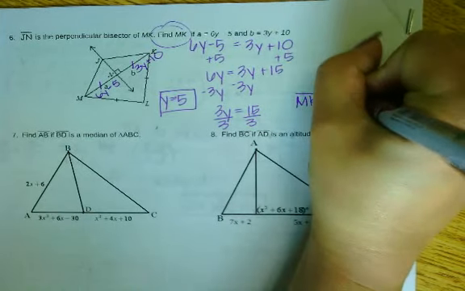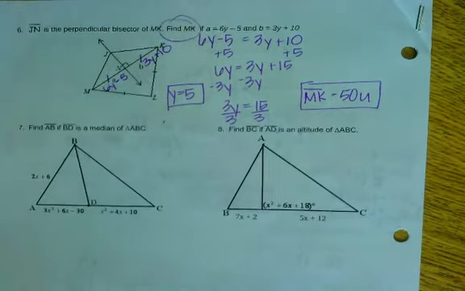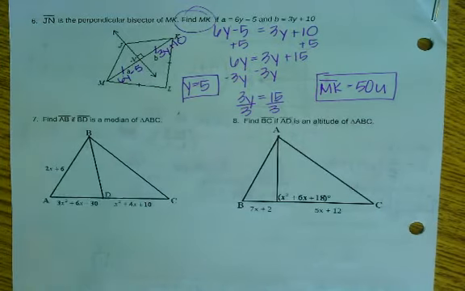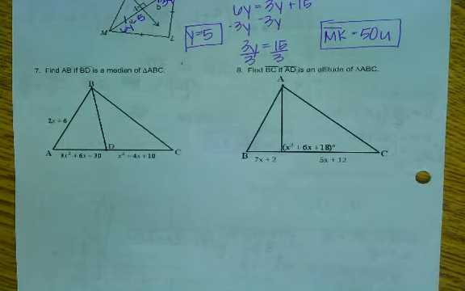Okay, 7. Find AB if BD is a median of triangle ABC. BD is the median of ABC. So what does that tell us about our segments on our triangle? First, what is a median? What does a median do?